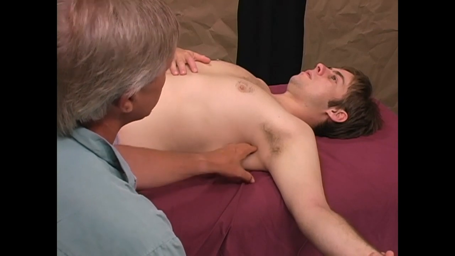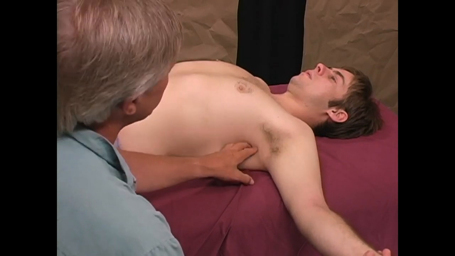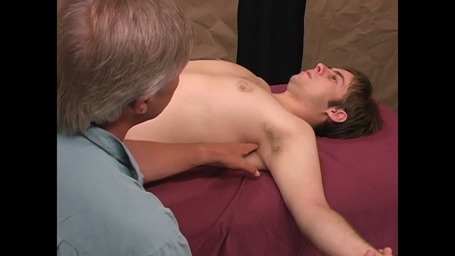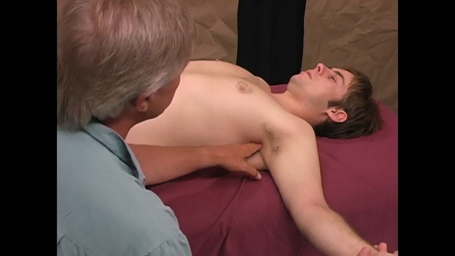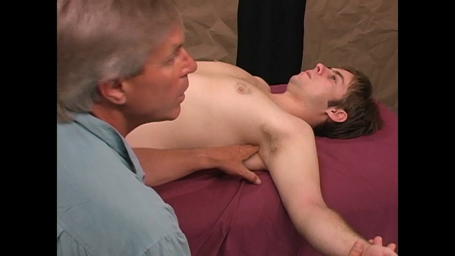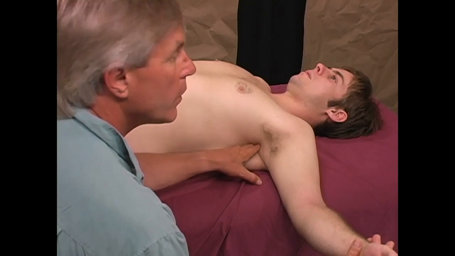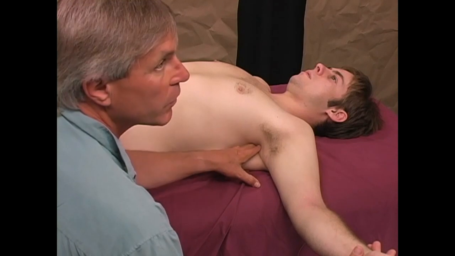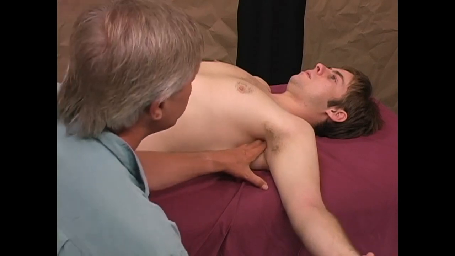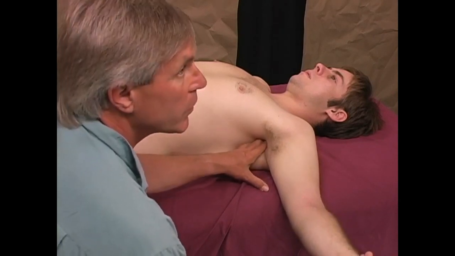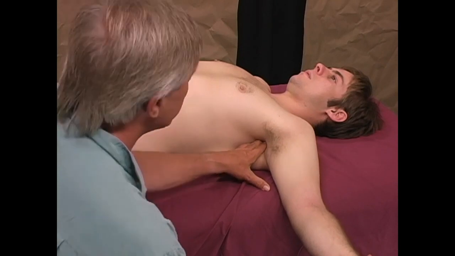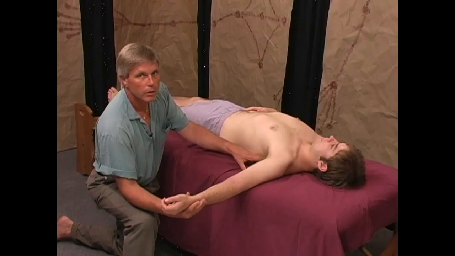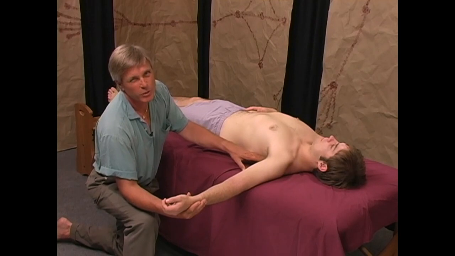And the fascia between the two of them often gets stuck together. So our first move would be to saw, we don't use words like saw, melt the fascia between the serratus anterior and the subscapularis. Now, I've got the arm open so you can see where I am, but you'll actually find it easier to do this technique if you fold the arm over your hand and slide in up there.